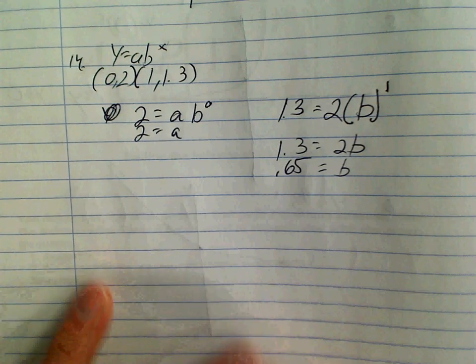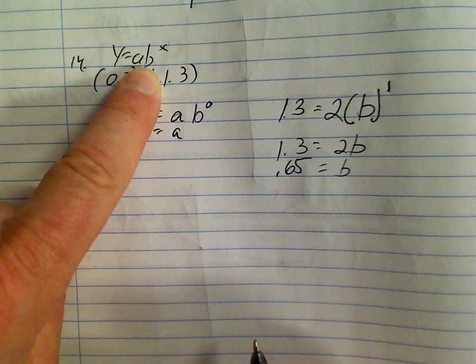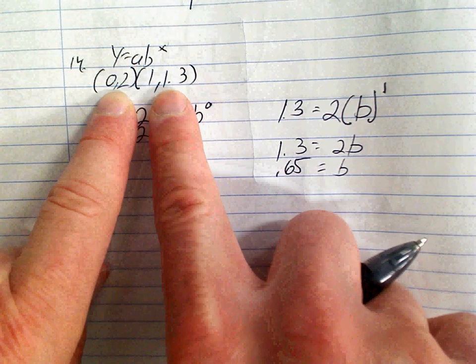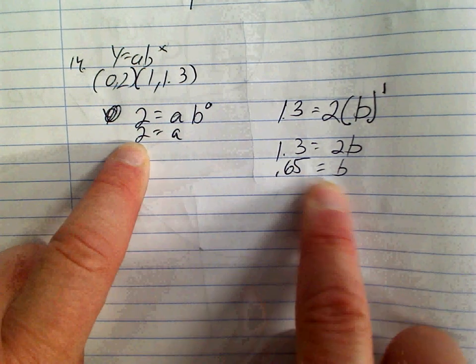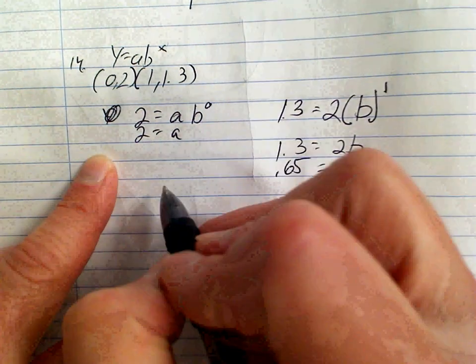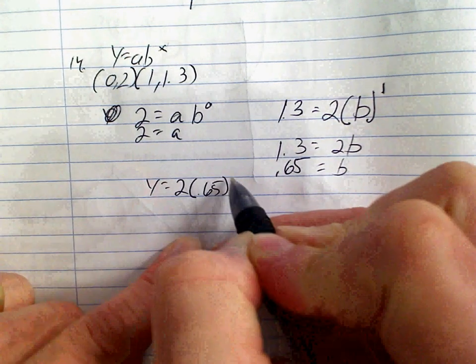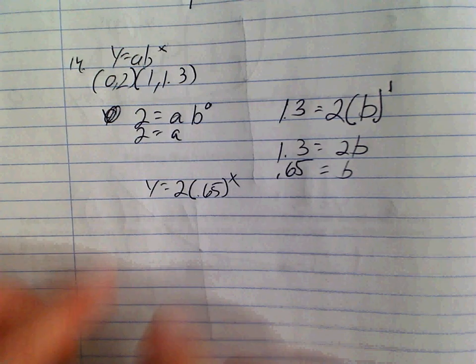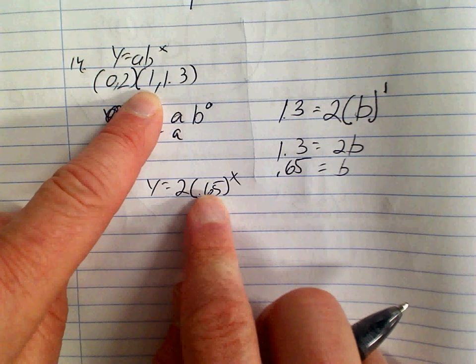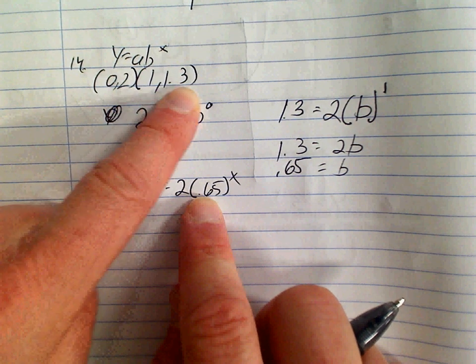So our model, our y equals a b to the x model, with those 2 points, we found a here and we found b here. So it'd be y equals 2 times 0.65 to the x. That exponential model would fit those 2 data points.